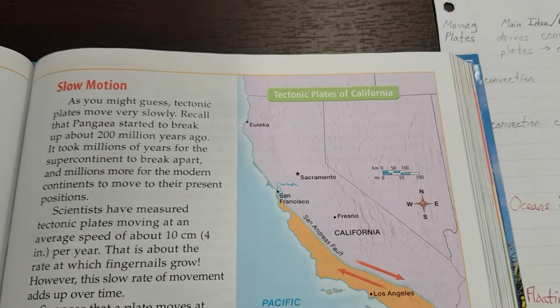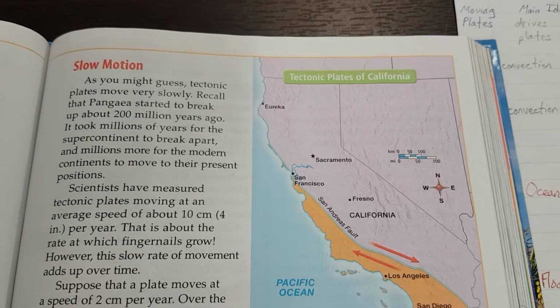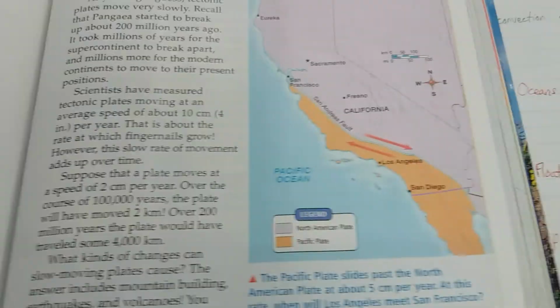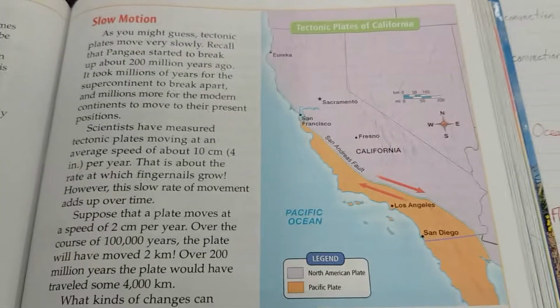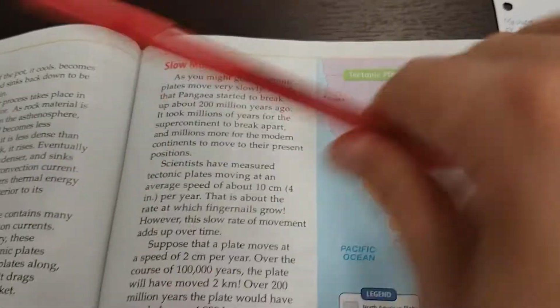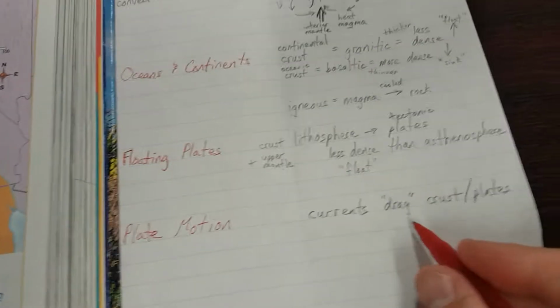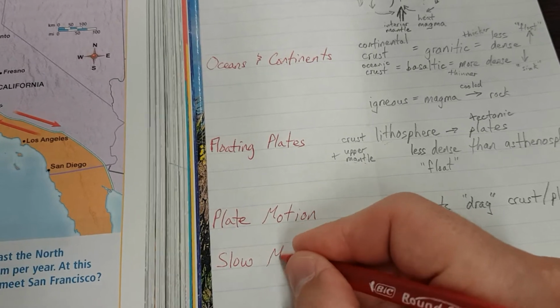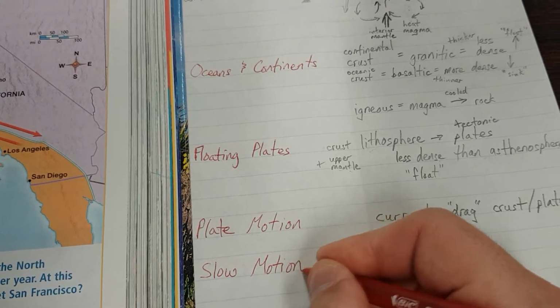All right, let's see. Slow motion. Do we have enough space to start slow motion? I'm going to say yes, because we can always go to the back side. So, red pen, red pencil, skip a line, slow, capital S-L-O-W, motion, capital M-O-T-I-O-N.